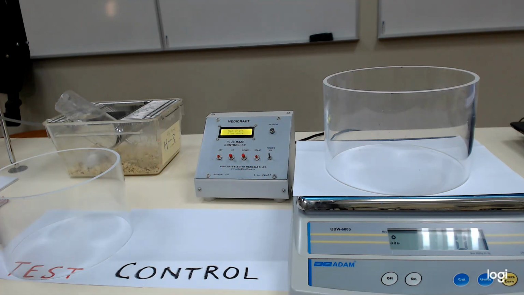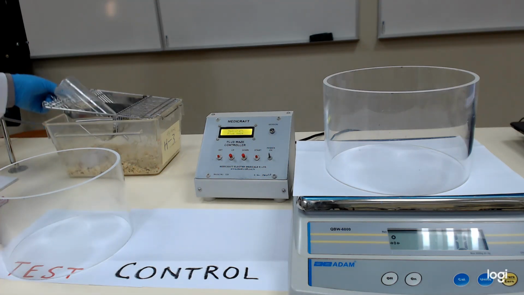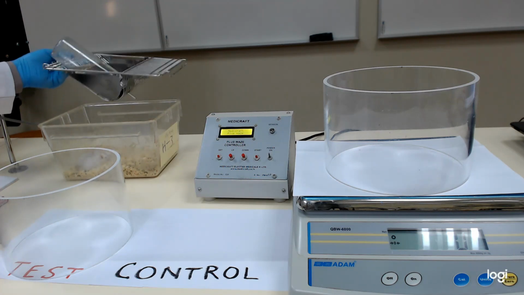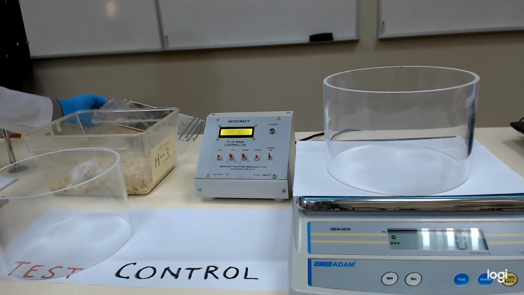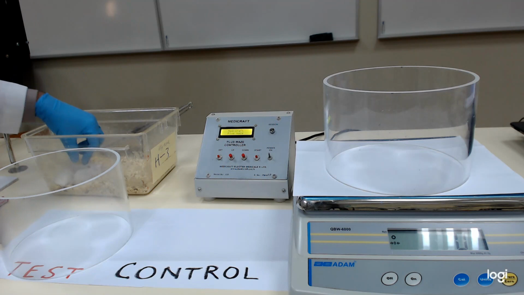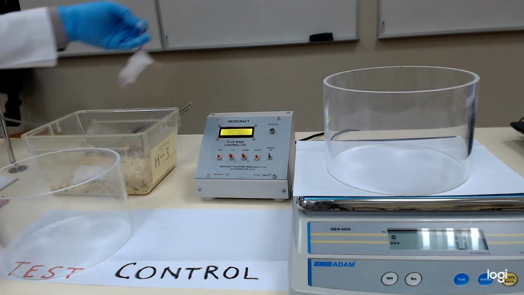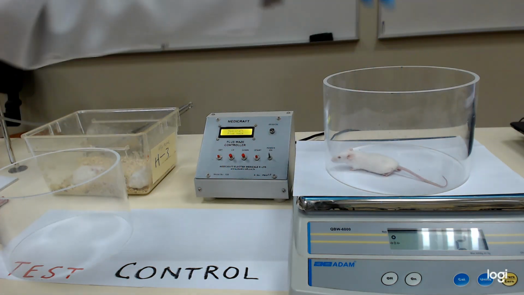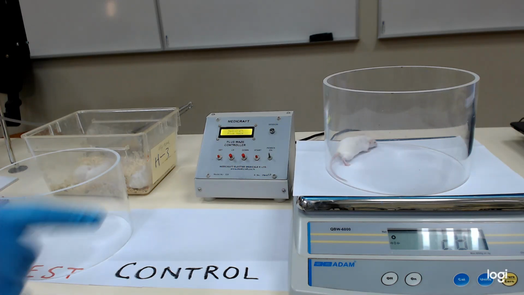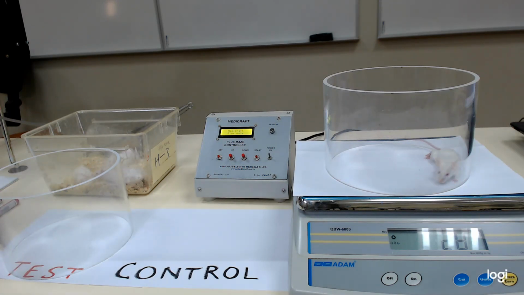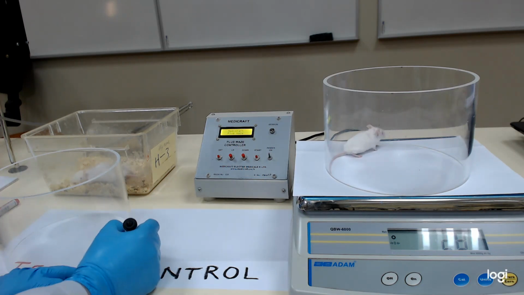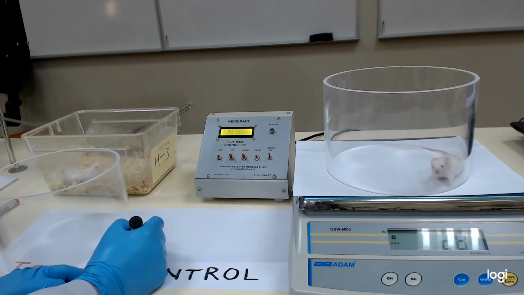Okay. First, you have to select the animals. That means if you take a mouse and weigh it, you should note down that it is 28 grams. I will give the animal a number on the tail.